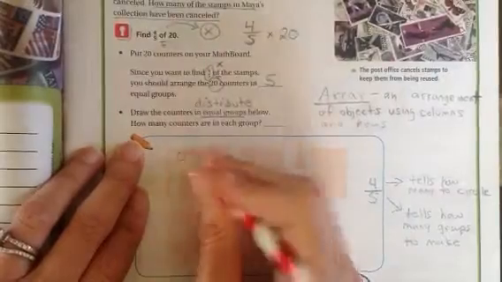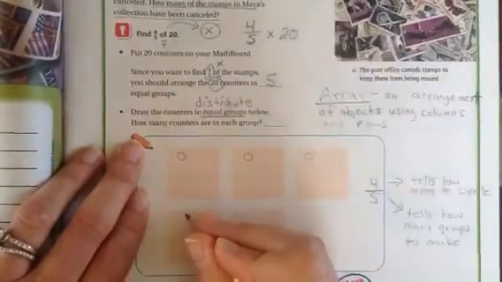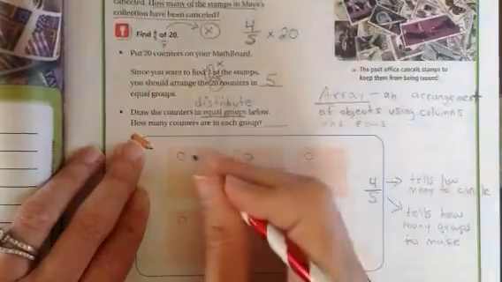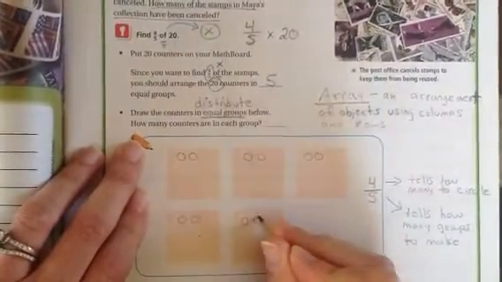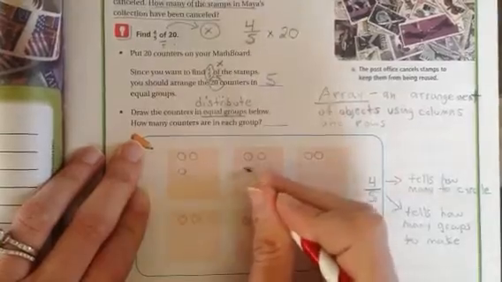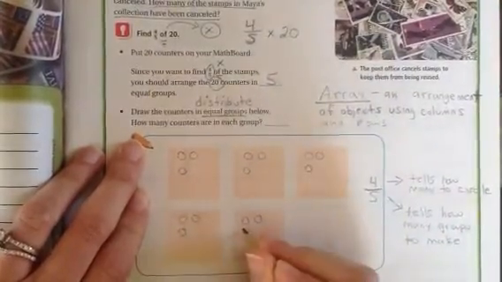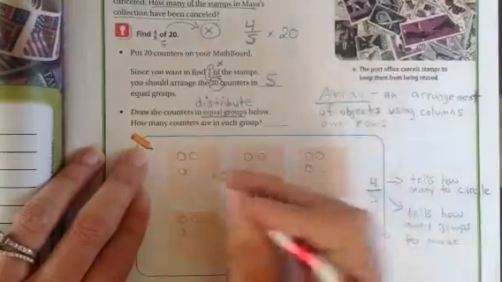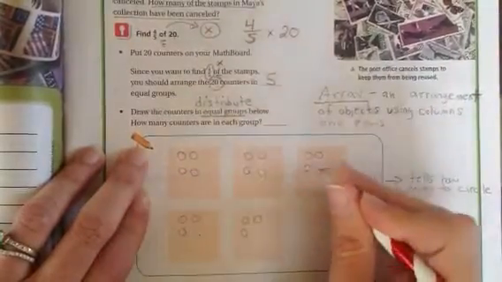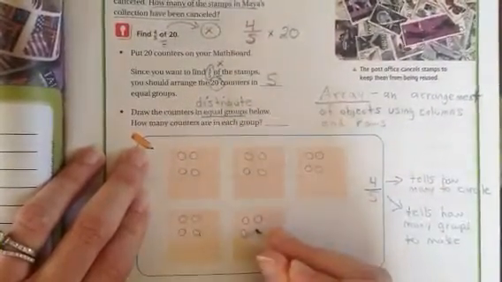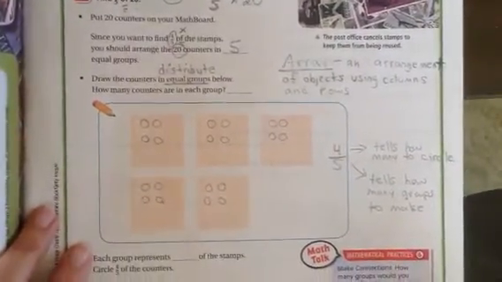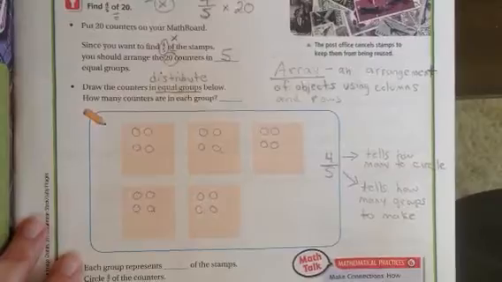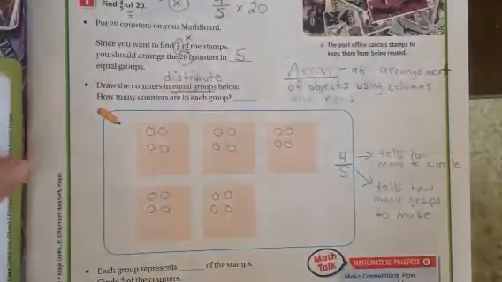So I'm going to start with 1 in each group, 2, 3, 4, 5, 6, 7, 8, 9, 10, 11, 12, 13, 14, 15. I need 5 more. 16, 17, 18, 19, 20. So we have our 4 counters in each of the 5 groups.